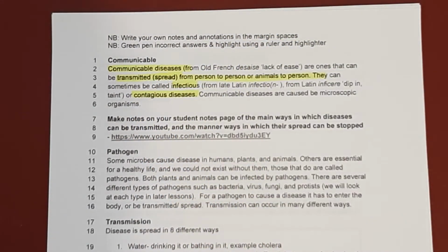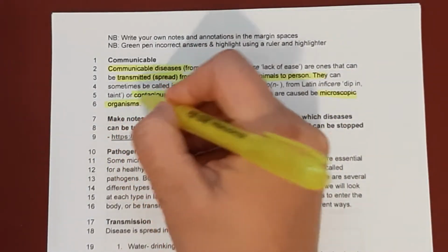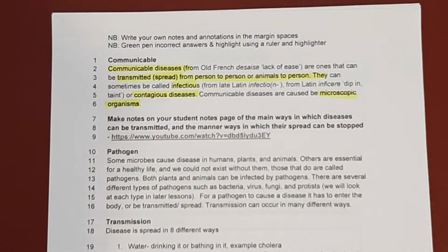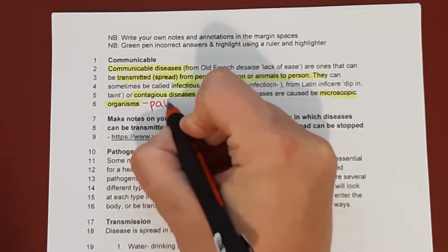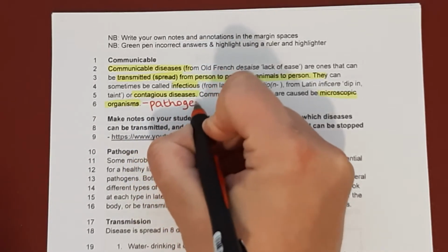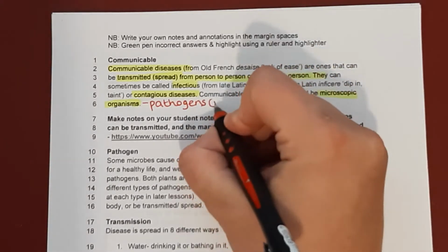So communicable diseases are caused by microscopic organisms, which we usually call pathogens. So pathogens are microscopic organisms that cause disease.